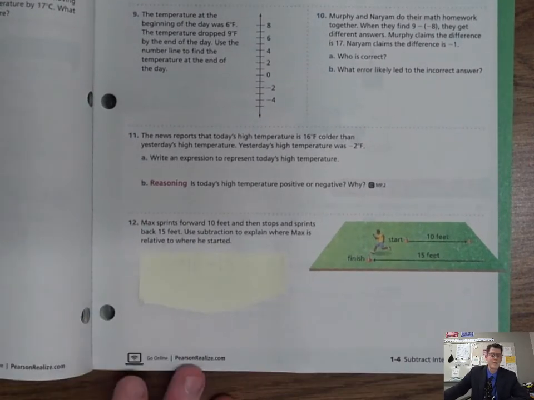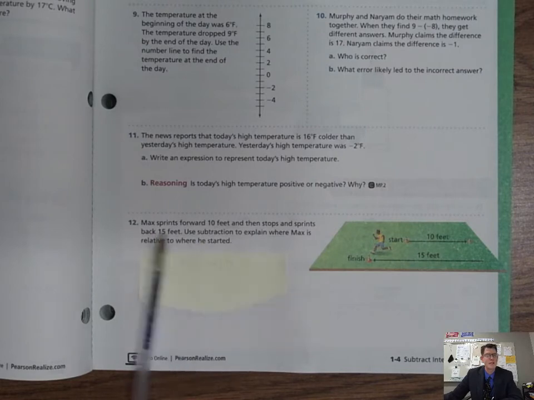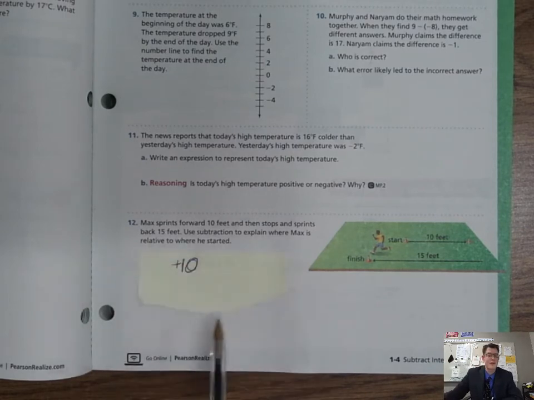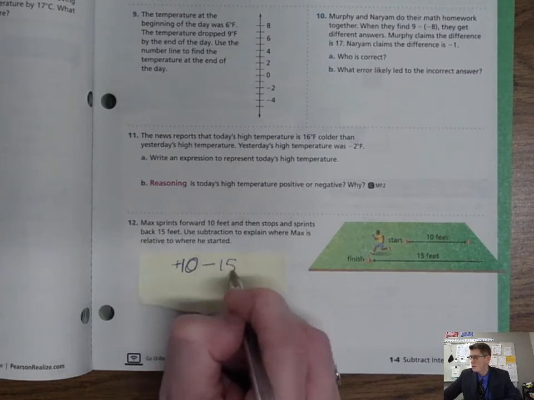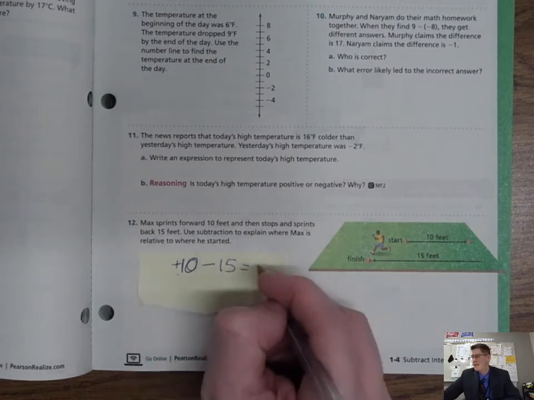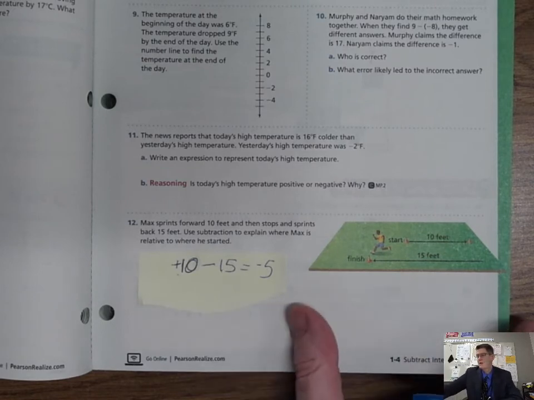On some problems where they make you work through the process, Max is sprinting forward 10 feet and then stopping and sprinting back 15. How would you do that with subtraction? Well, if he starts by going forward 10 feet, that means he's at positive 10, or you might just write the 10. And then he goes backwards 15. Where does he end up? Well, 10 minus 15. You can use your calculator, you get -5. So relative to where he started, he's 5 in the negative from where he started. These are the kind of things they're asking today.